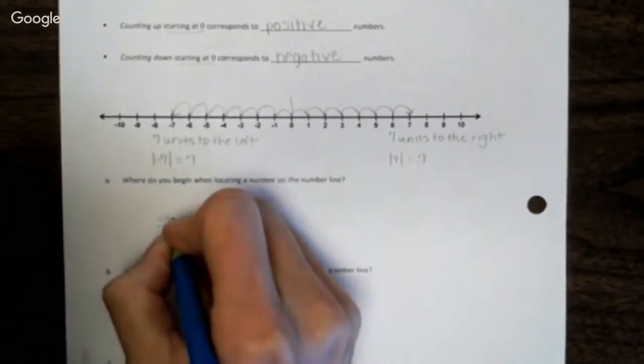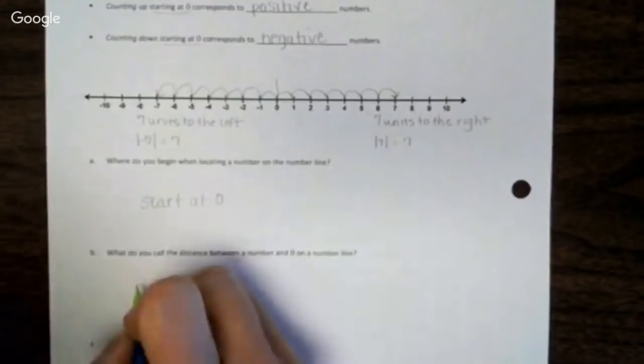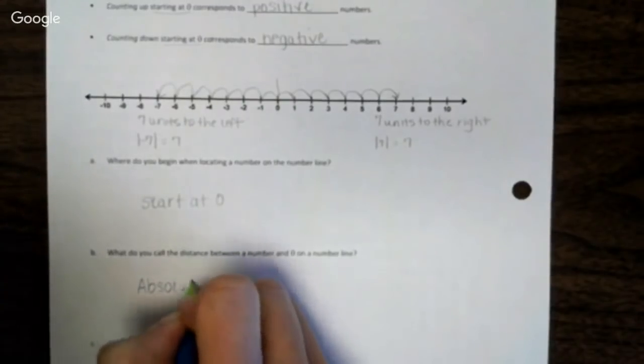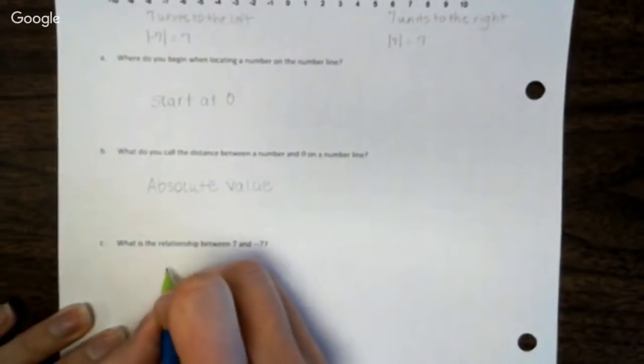Now, where did you begin when locating the numbers on the number line? And I mentioned this earlier, we're always starting at 0. What do you call the distance between the number 0 on a number line? Remember, we just talked about how the distance is called absolute value. That's how long your arrows will be. Now, what's the relationship between 7 and negative 7? Well, we just took a look up here. 7 and negative 7 are the same lengths, but they are in different directions. So the absolute values are the same, but opposite directions.